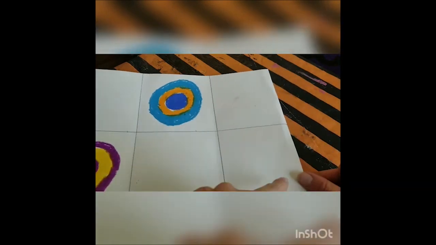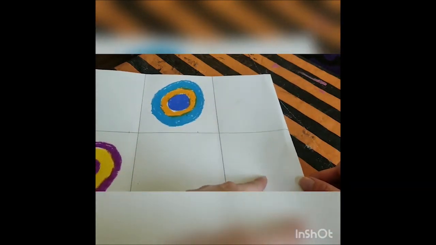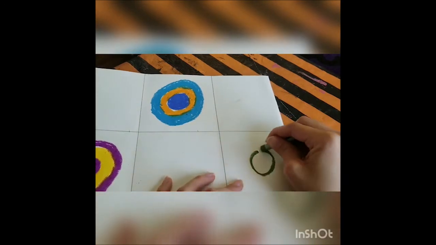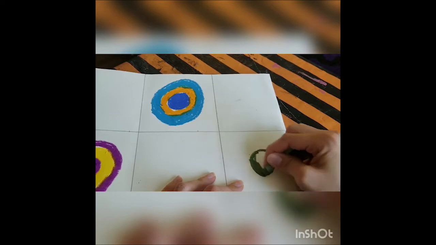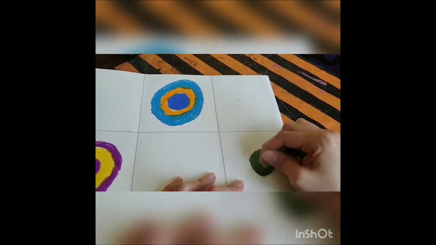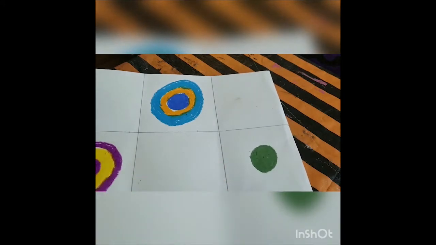Now I'm doing kind of like a pattern, right? And I'm going to my next one. I'm going to use my green. This is a really nice light green. Looks like a sea green. I'm going to color the middle. Just like so.